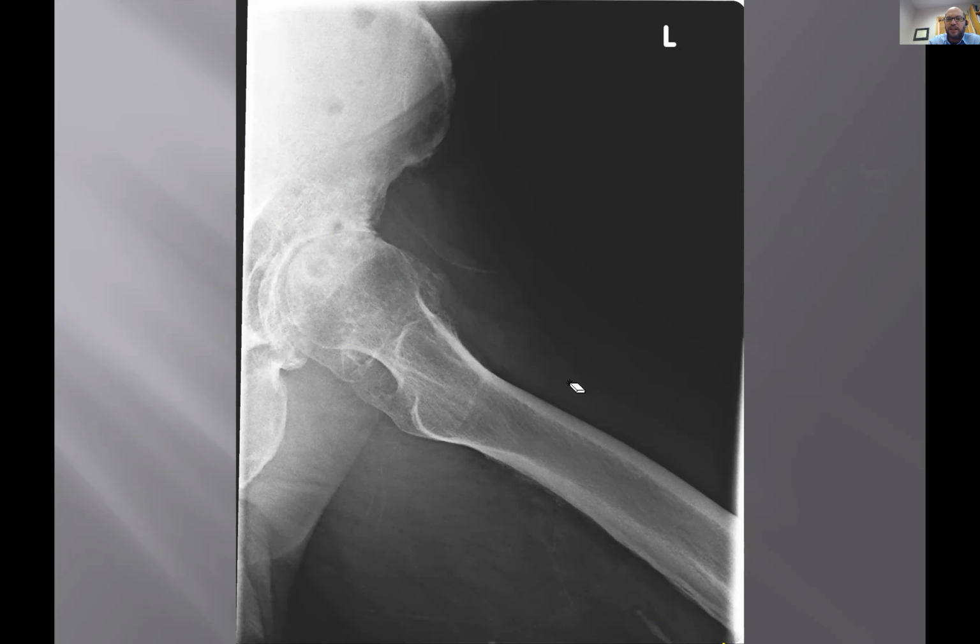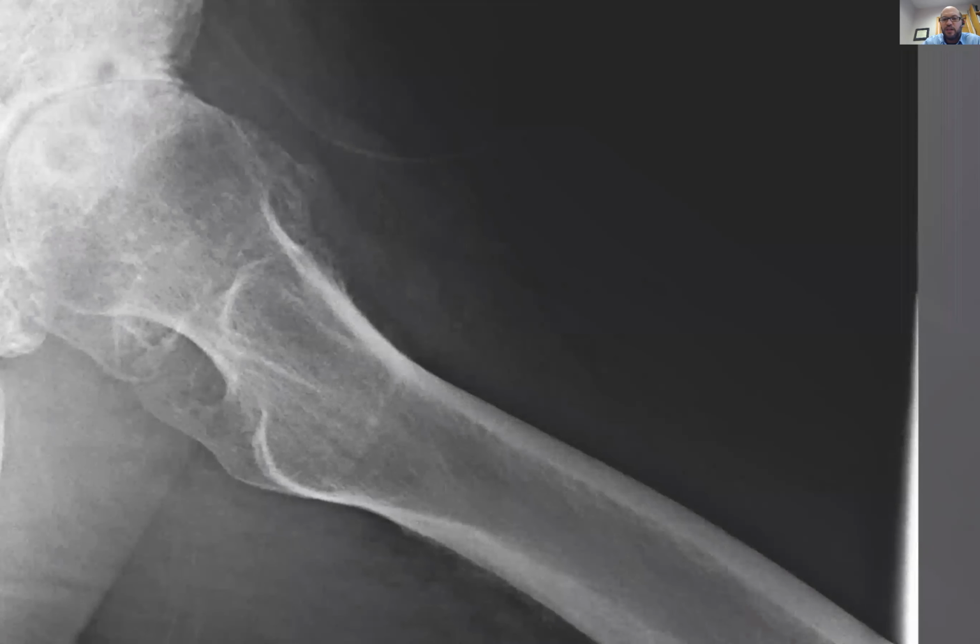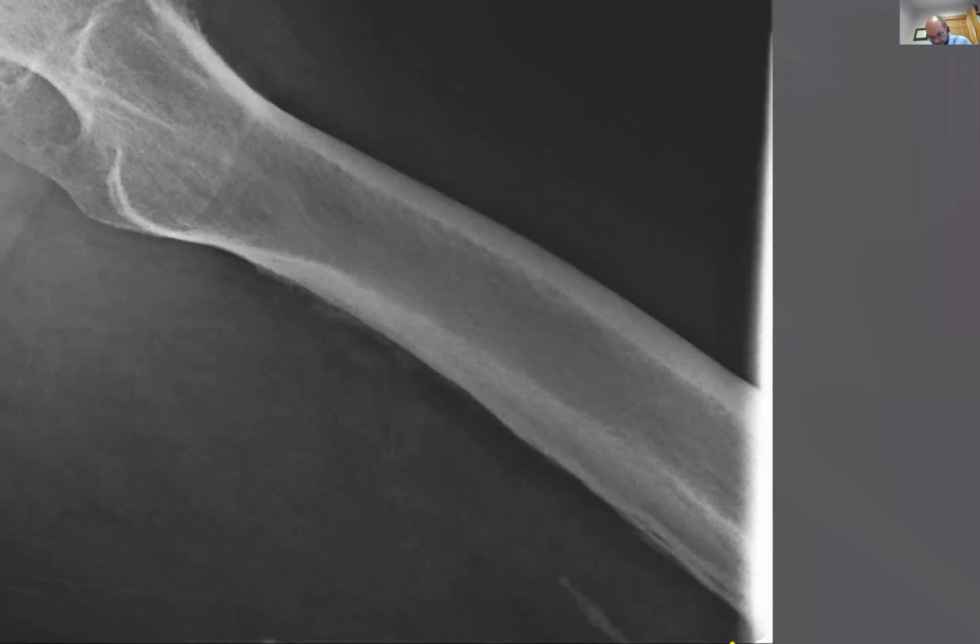Now let me see if I can expand that to see it a little better for you. You can kind of see it. It's a linear region of sclerosis. Now, with a history of an old soccer injury, what's your best diagnosis here? Anybody?